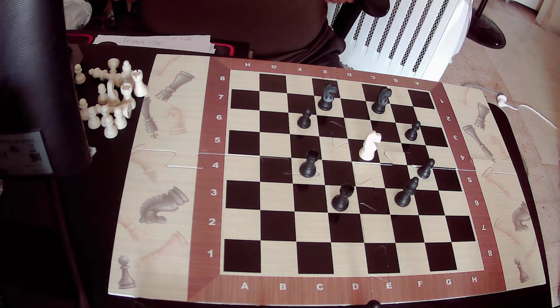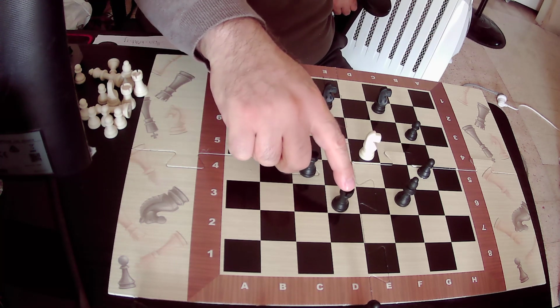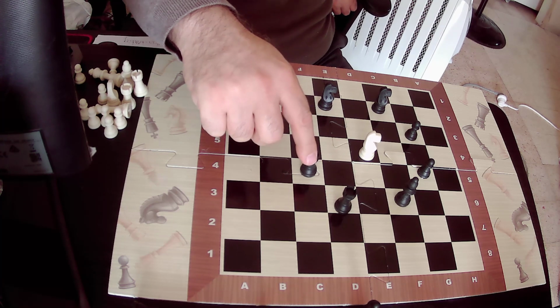In this situation, for example, the knight threatens to hit each tool that is on the board. You actually can hit the rook, the 2 rooks.